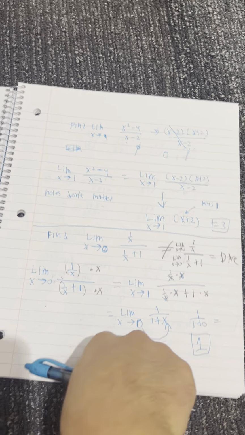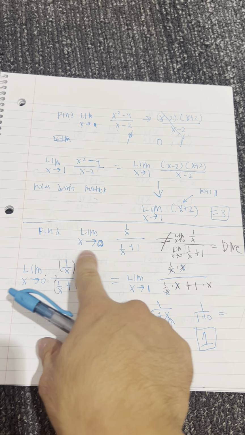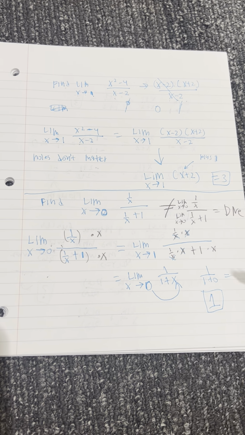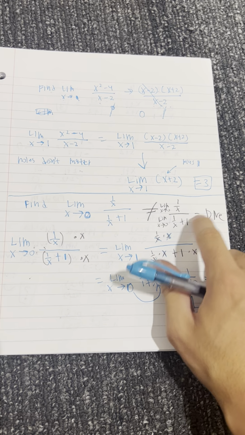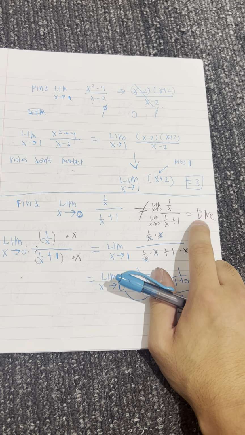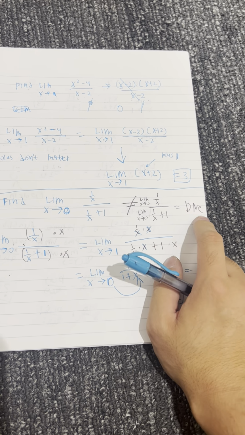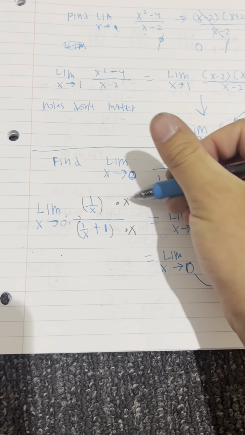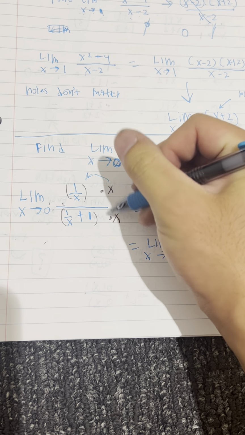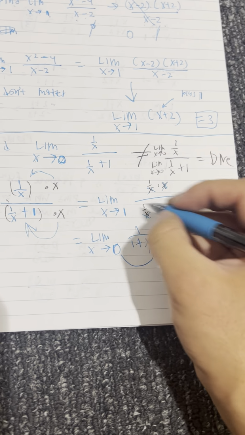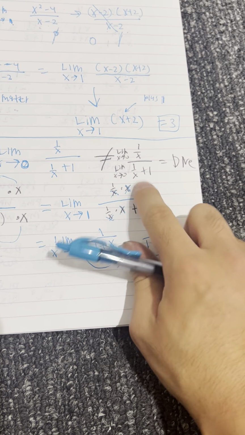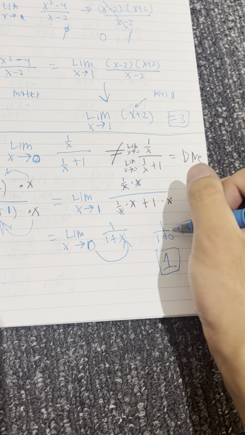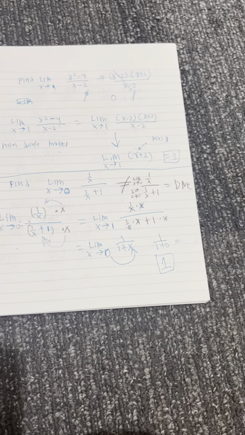And here's the final part. Find the limit when x goes to 0, but here's the thing. We cannot do this. We can't put in 0 because it's not going to work, because d and e do not exist. So what we did over here is multiply both sides by x, into here and into here. Then this disappears. 0 is going to plug into the bottom right here. 1 divided by 1 plus 0 is 1.